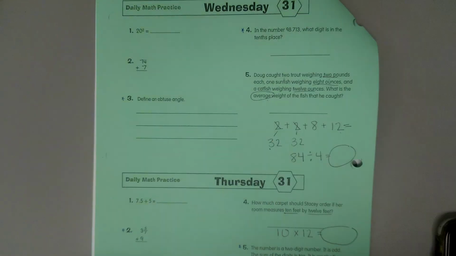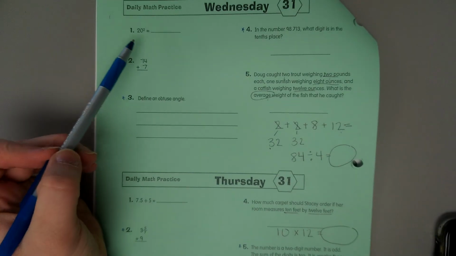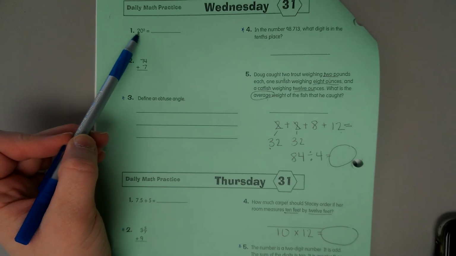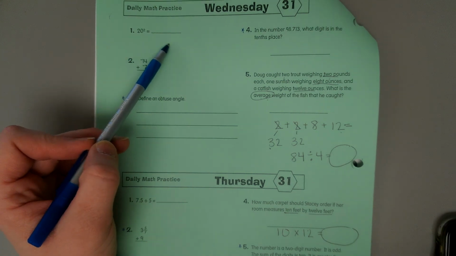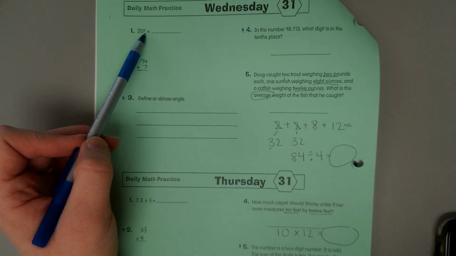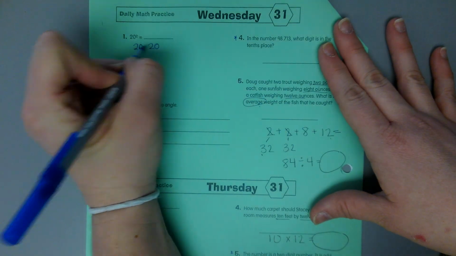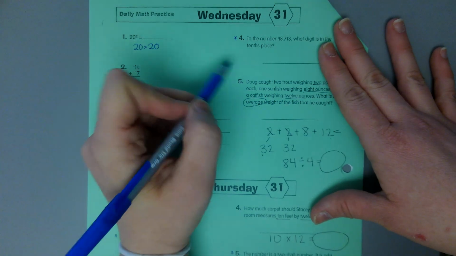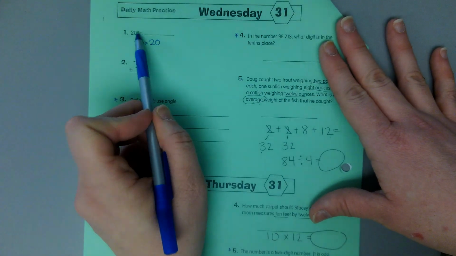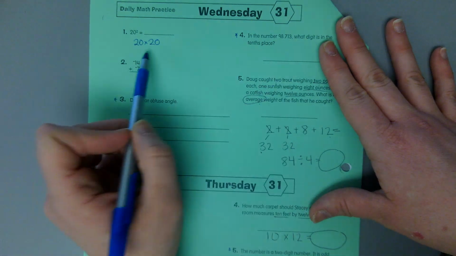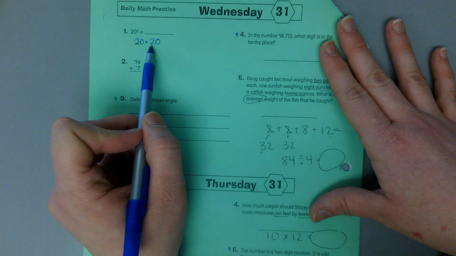Flip it over. We're on Wednesday on week 31 now. Just a reminder on these, your bigger number, the 20, is your base number. It's the number you're going to write down. And the 2 tells you how many times you're going to write it. So it would be 20, 20. And then you put a times in between each one. If this was a 9 and I wrote it 9 times, I would put times in between. So that's how you solve this, 20 times 20.